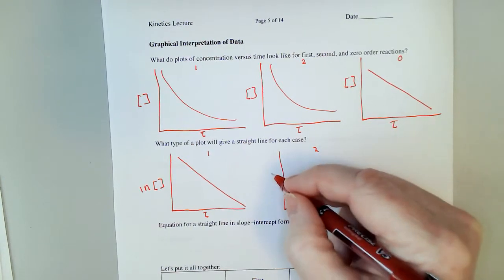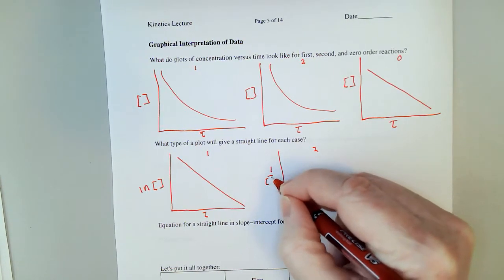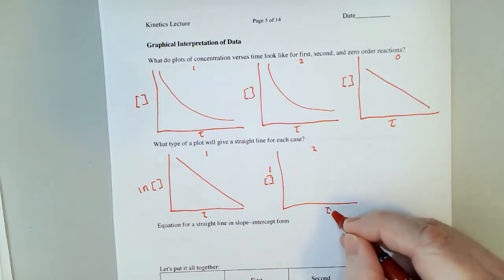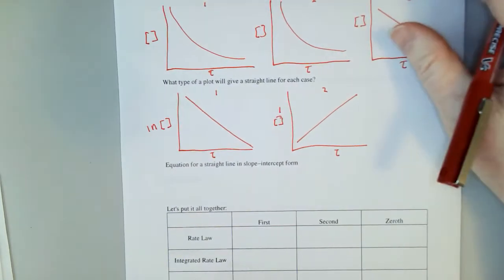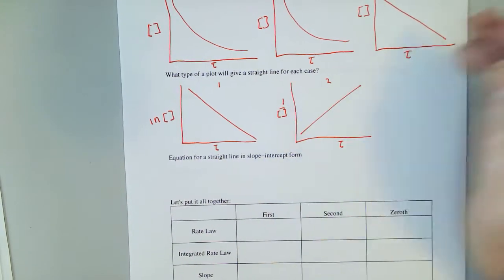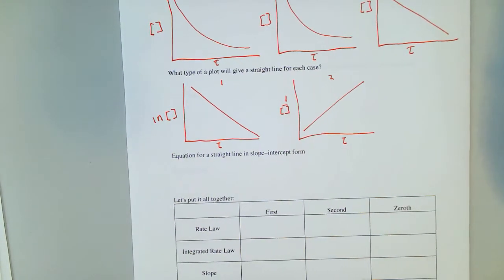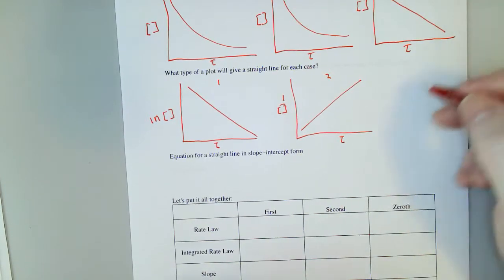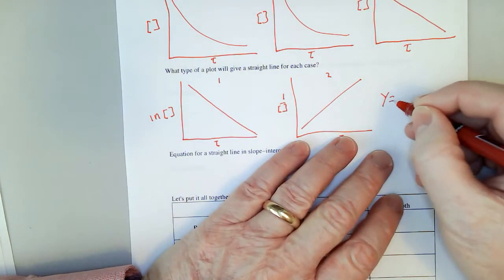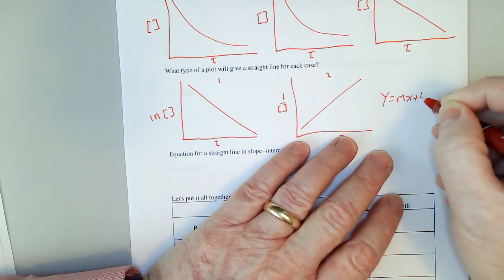Now when it's a second order, it's the reciprocal of the concentration versus time, but now the line goes up, which I think would make sense to most people because you're taking a reciprocal. So with these three straight lines, I can now write something in the form of y equals mx plus b.